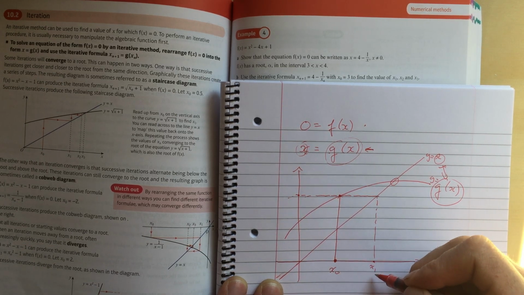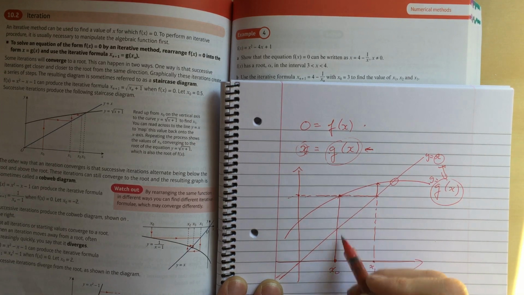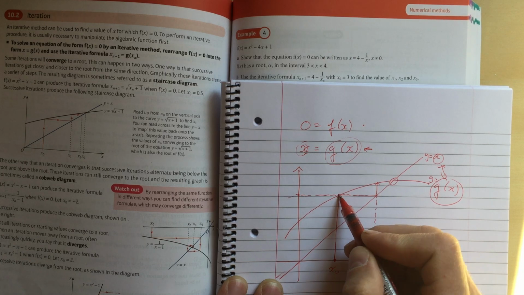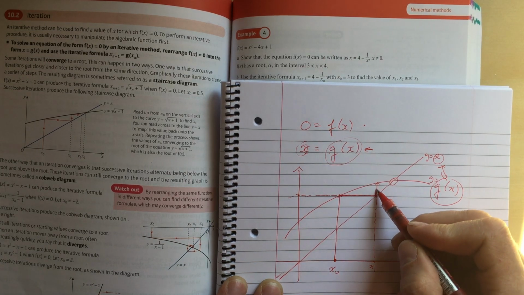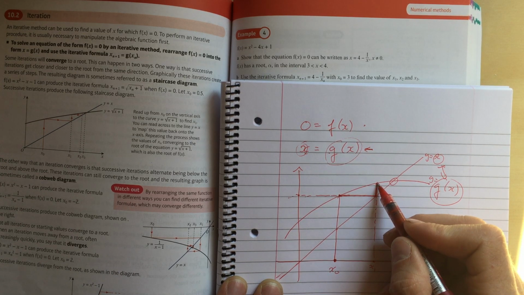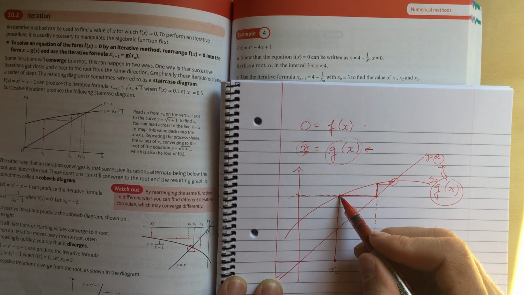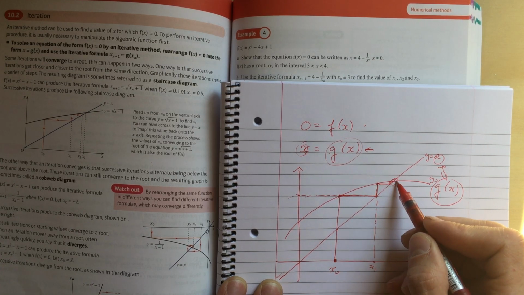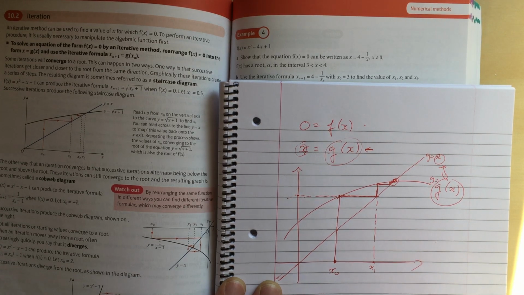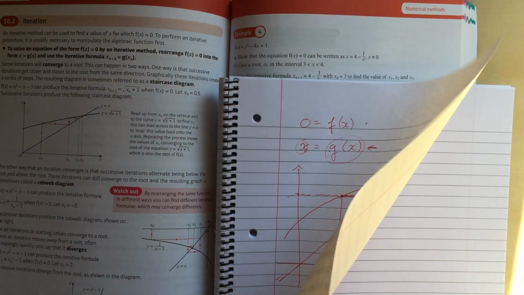So I put x1 into the function, and that leads me all the way up to here, back to the function. So what I've actually done is I've gone from this x0, I've gone up to the function, I've gone across to the line. Then I've gone up to the function. And if I do the same thing, I'll go up to the function, across to the line, up to the function, across to the line, and so on. And can you see that there's a staircase here that's getting smaller and smaller, but closer and closer to our root. So that's how this one is working. This is called a staircase diagram.